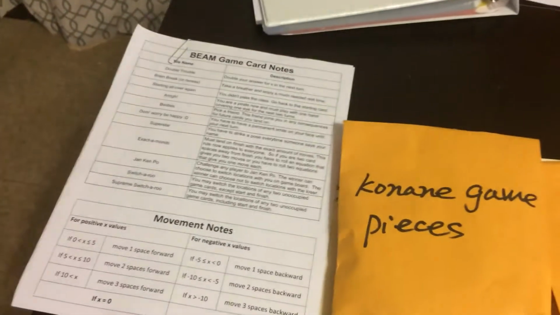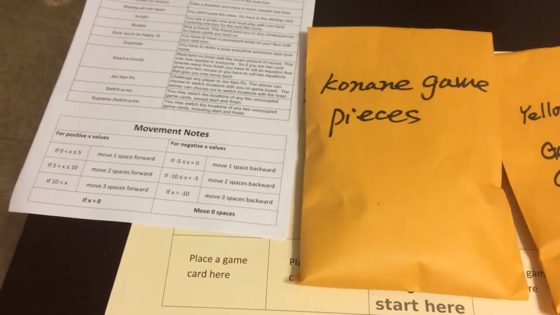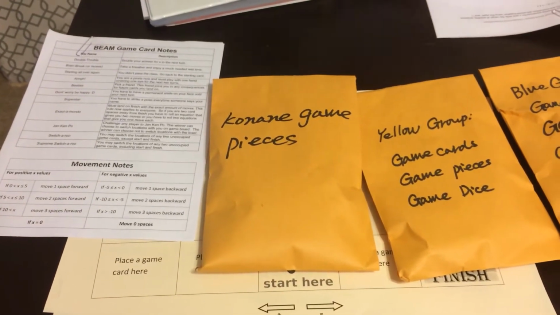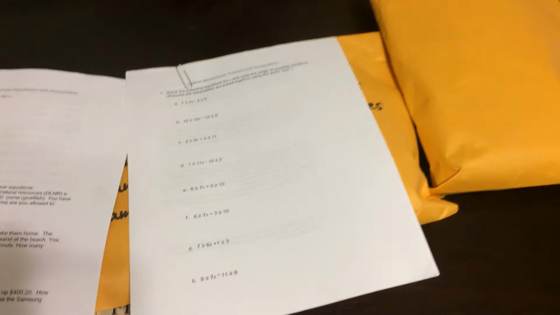You will have your board game card notes as well as movement notes. You will have your blue group worksheets, linear equations and inequalities. You'll have your yellow group worksheet, compound inequalities. And last, you'll have a worksheet, probability, and game board.